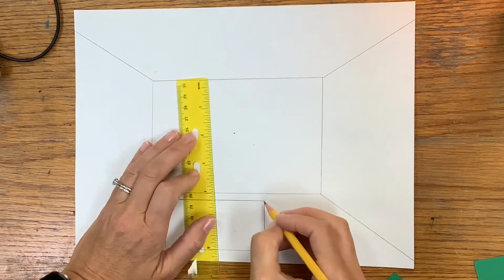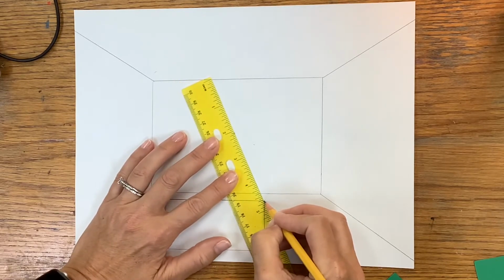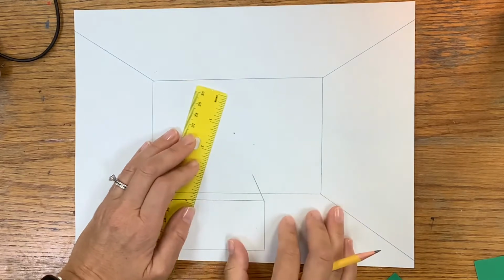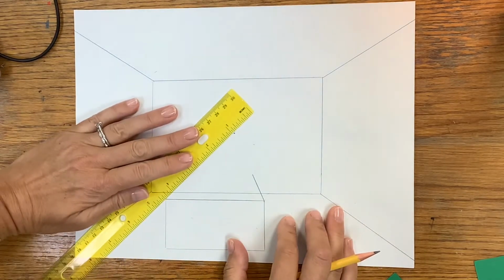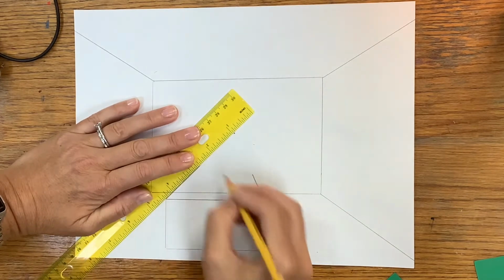Now I'm going to connect this corner of this rectangle that I just traced with the vanishing point and draw it back towards the vanishing point and stop. And same thing with this corner. Draw it back towards the vanishing point and then stop.